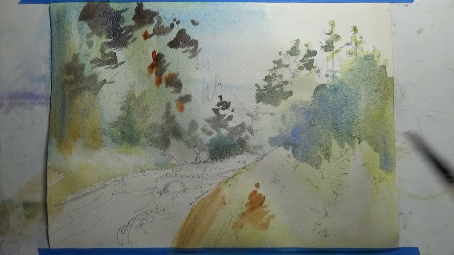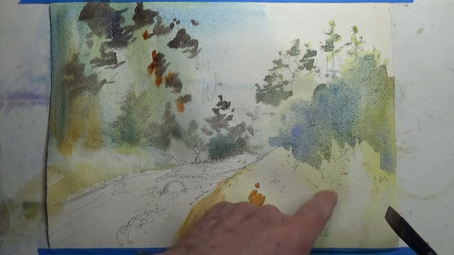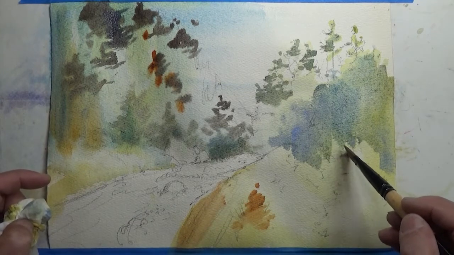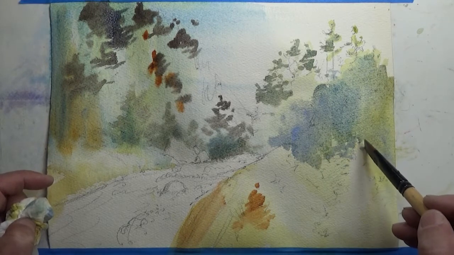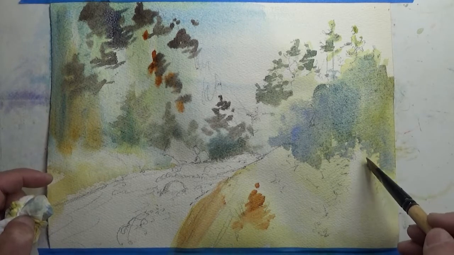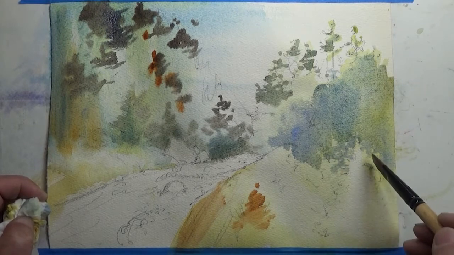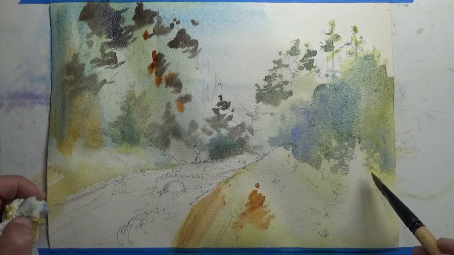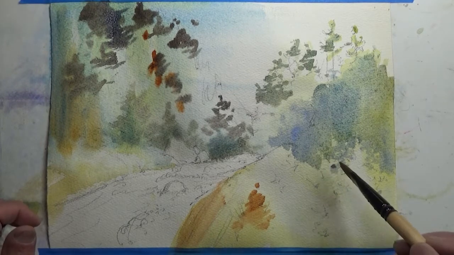Now, again, I'm coming down and I've got to be cognizant of what's happening right here because I want a very light valued pine tree in here. So the only way that I can do that is to leave it white, leave it light, and put in some of this value around it, little darker values around it.